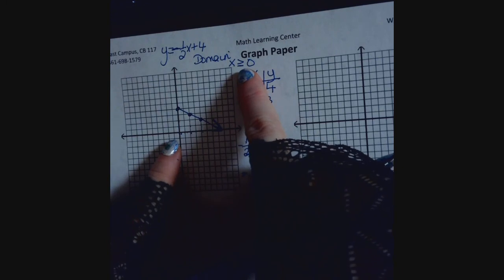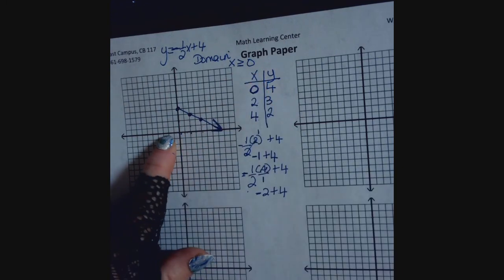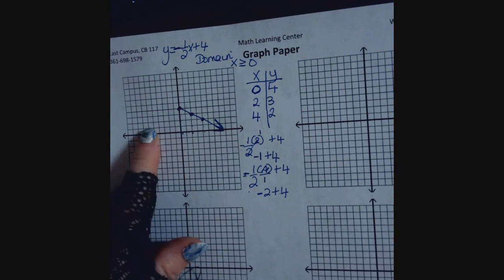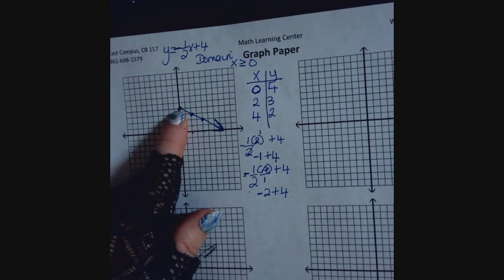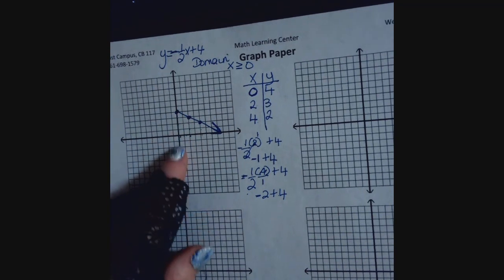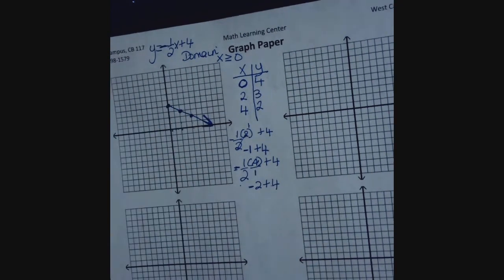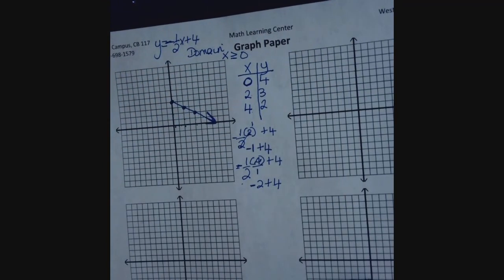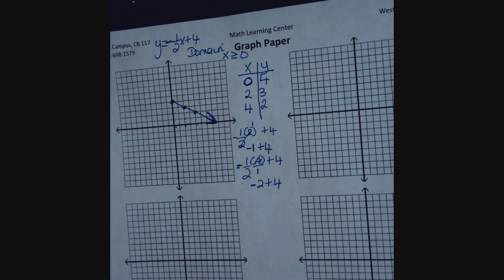X started at 0, so x can't be negative 1 or negative 2. We cannot go past here. So I do not put an arrowhead, because we're not going further. The line starts at x of 0 right here and continues down. That is the difference between this and some of the other lines that you've graphed.